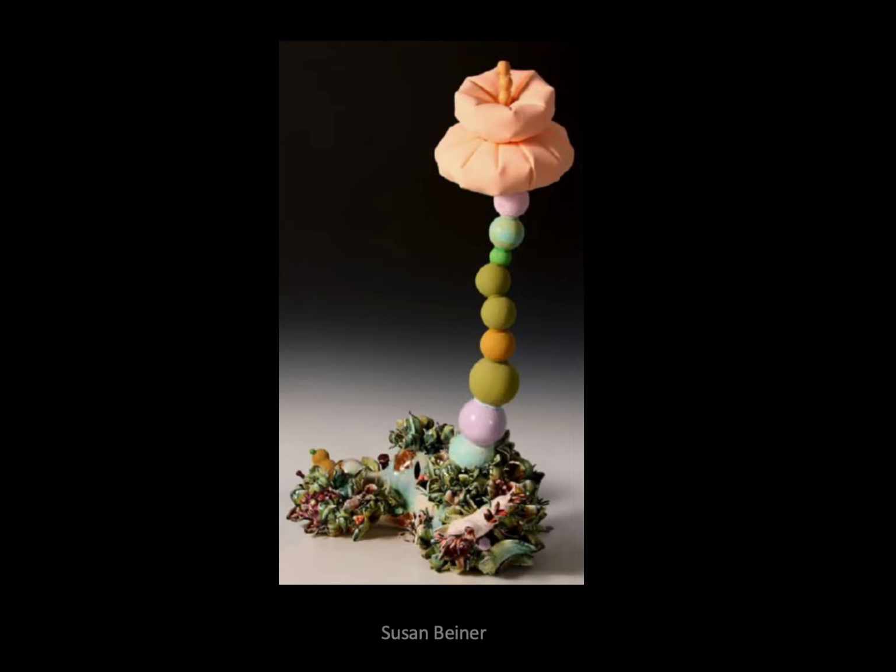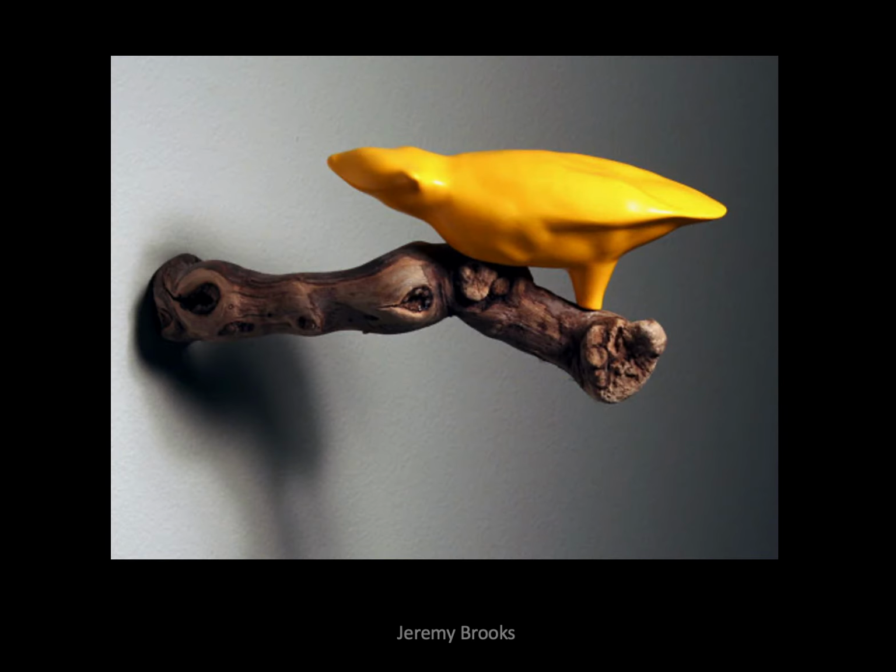Probably epoxy, I'm guessing. But so your object might have several different materials in it. Jeremy Brooks is using this sort of found object, this tree branch or part of a branch, as a way to extend out of the wall and hold this kind of clay bird form.